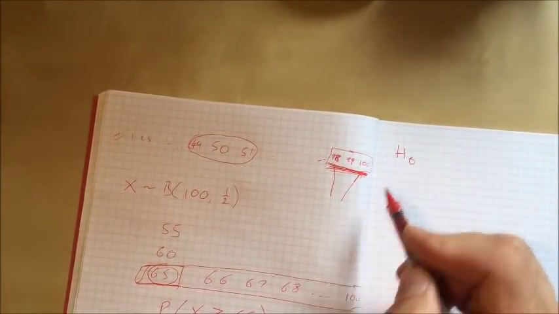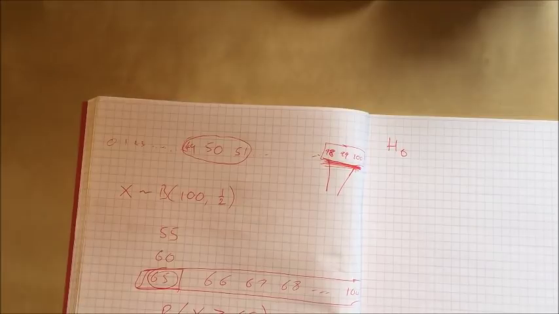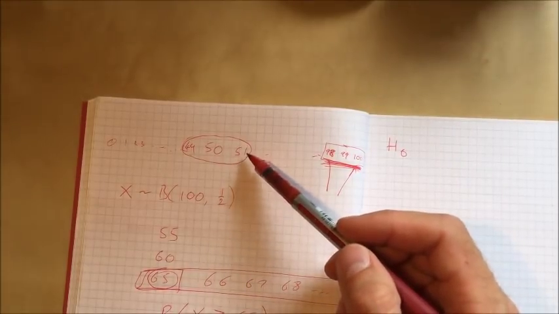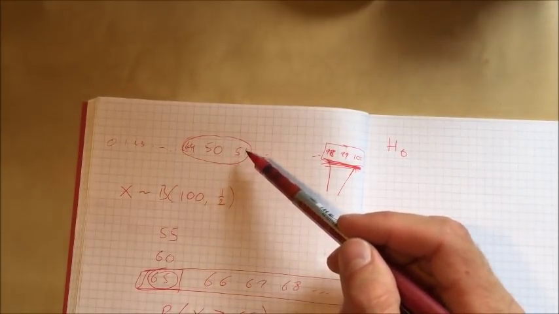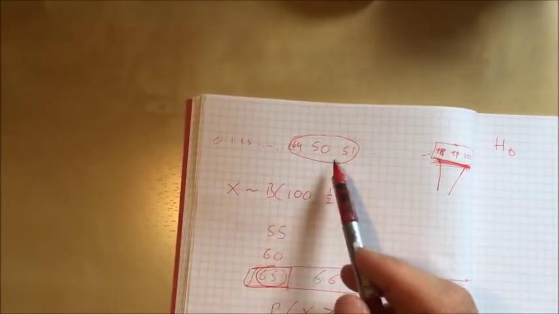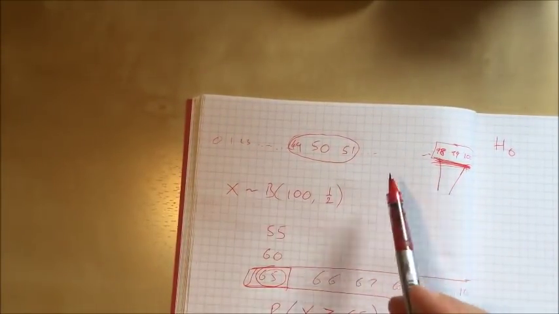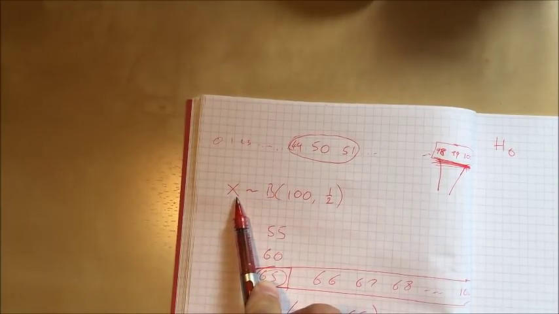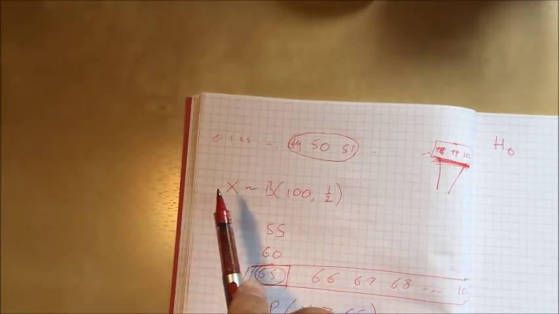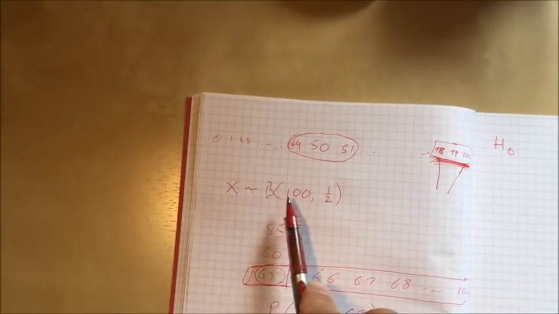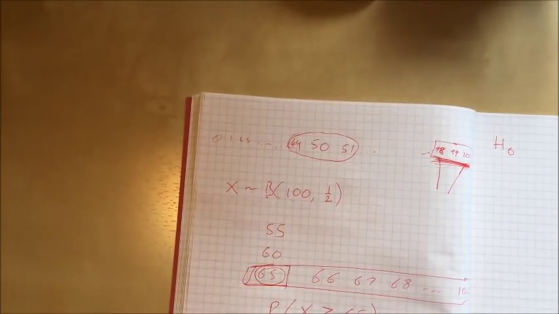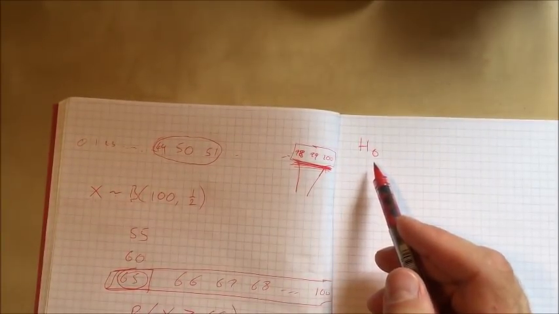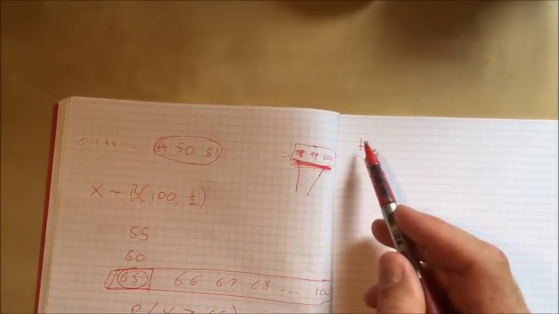H0 is the notation that we give to our null hypothesis. So the null hypothesis is the thing that we're assuming to start with. Here we started by assuming this was a fair coin, and saying we're going to flip it 100 times and see how many heads we get. In statistical speak, our assumption is that the random variable x, the number of heads that we get, is distributed with the binomial distribution with parameters 100 and a half. Okay, so that's our null hypothesis. It's given by what we are assuming in the first place.